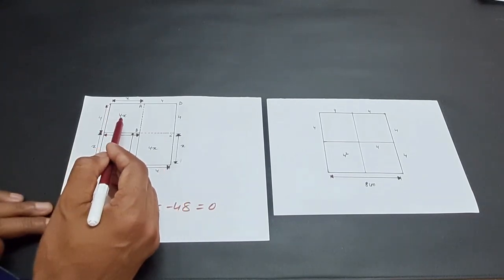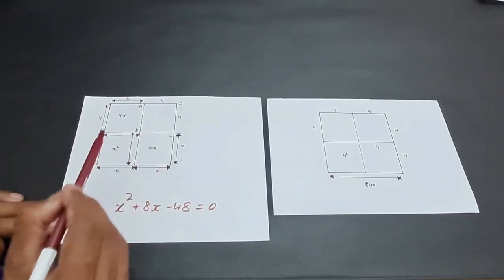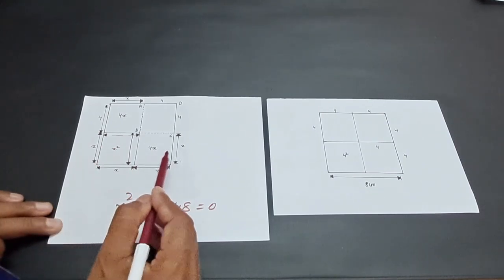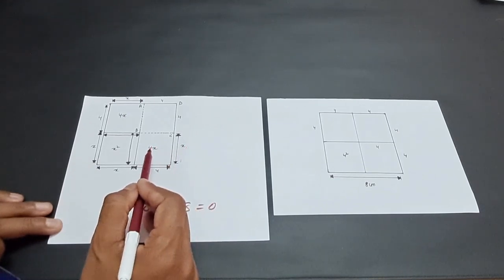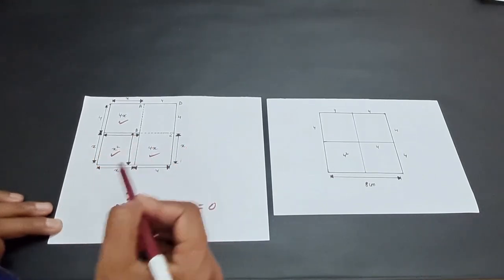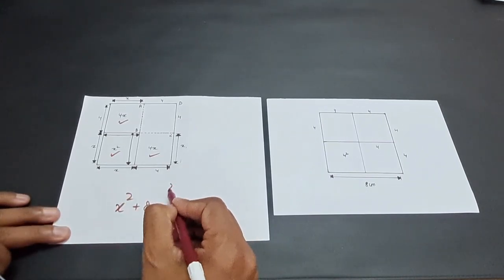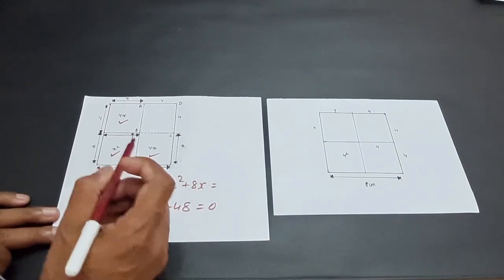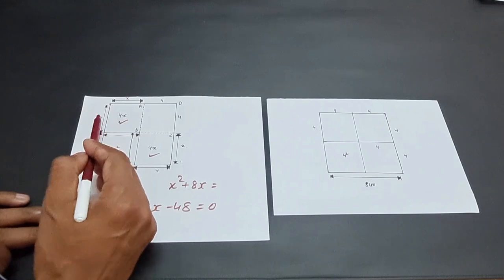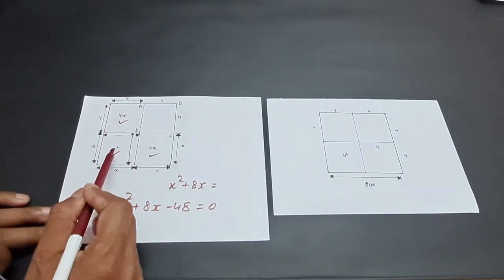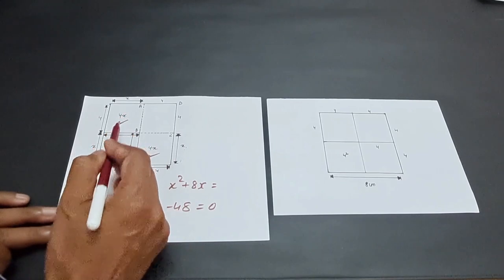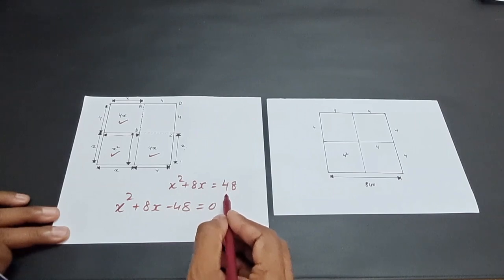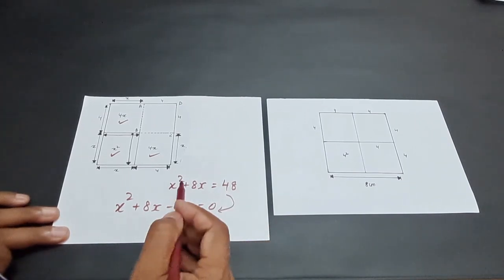If you see the area of this part, x times 4, which is 4x. Area of this part, it is x times x, which is x square. And area of this part is x times 4, which is 4x. So if you add the area of these three parts, it is actually x square plus 8x. And how much is this area if I assume that x is 4? So 4 times 4, 16, 4 times 4, 16, and 4 times 4, 16. That means these three areas add up to 48. And you can see we obtain the same quadratic equation from this relationship.